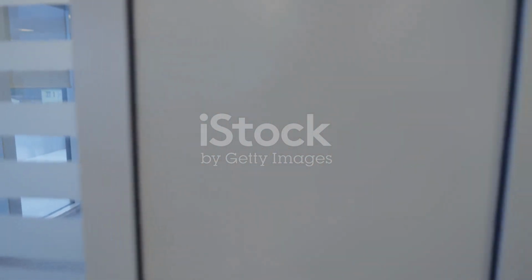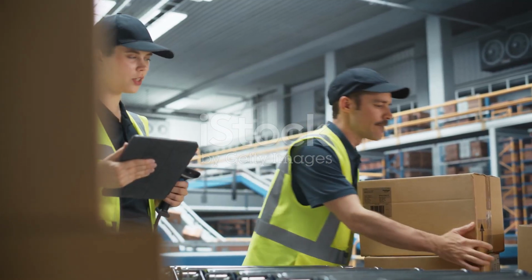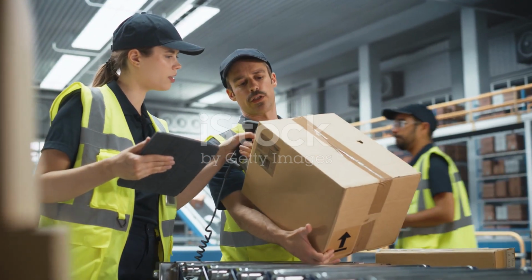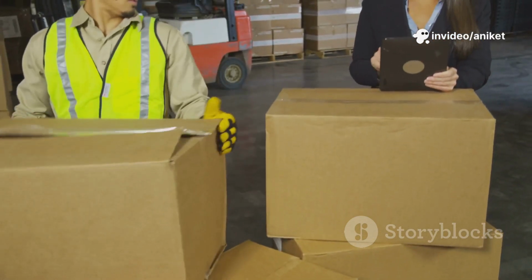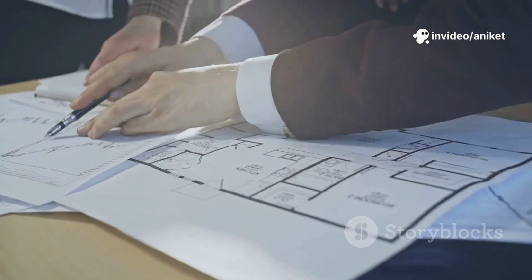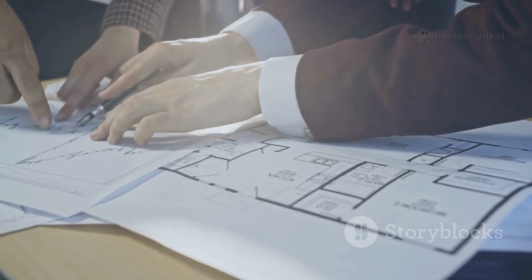Alright, so let's talk about the goods receipt. This is one of those steps in the supply chain that might sound a little mundane. But honestly, this is where the digital world meets the physical world, and getting it right is super critical.